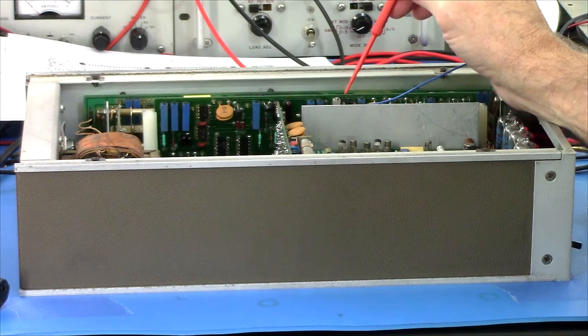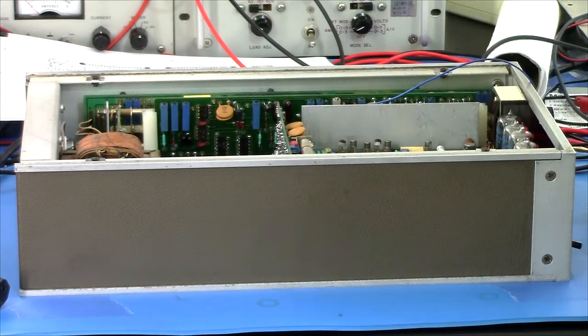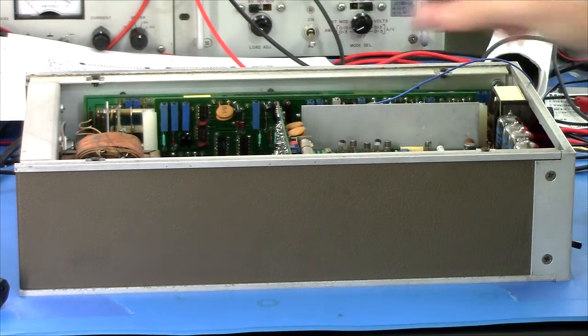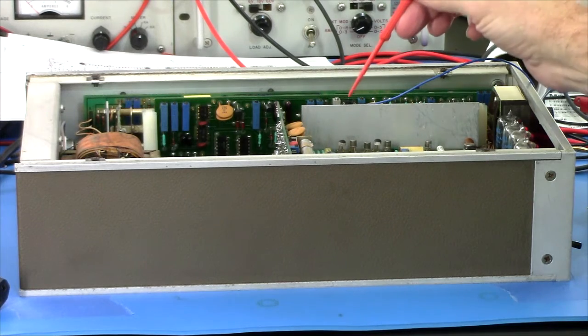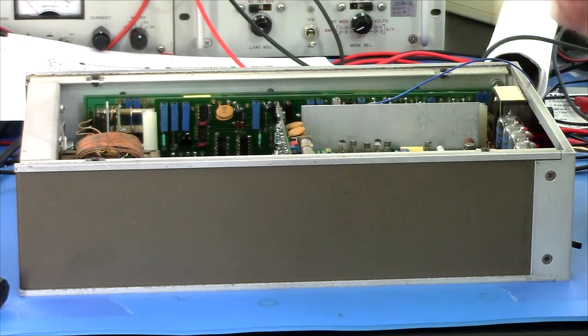The socket. So I took the op amp out and I put a socket in its place, so that if it does need to be replaced now or in the future, well, actually the original one I'm not going to reuse just because its leads got all mangled when I took it out. So I've got new ones. I got a bunch of them.